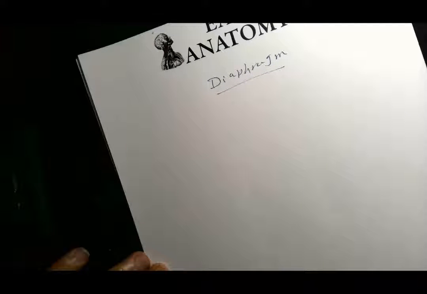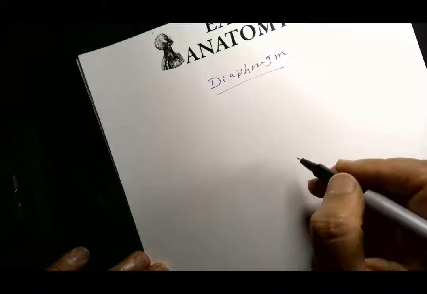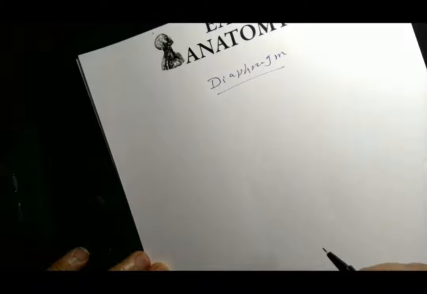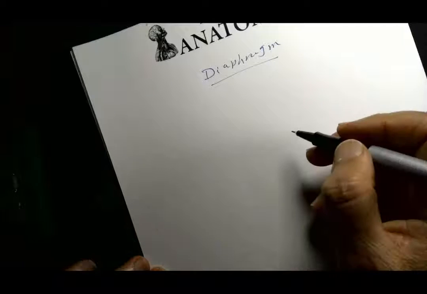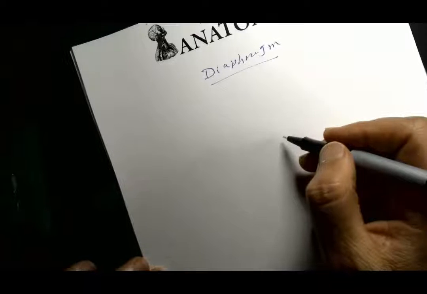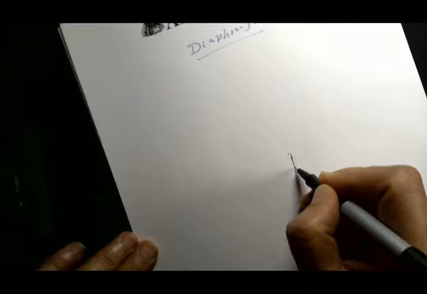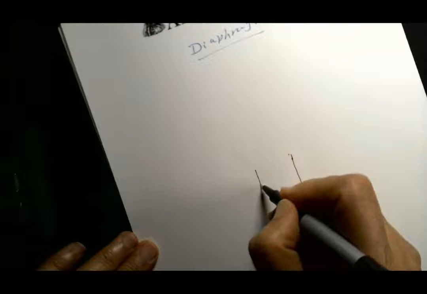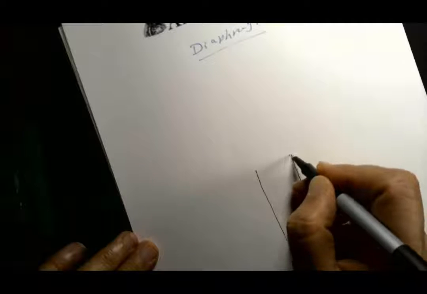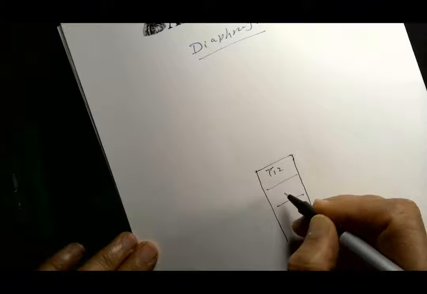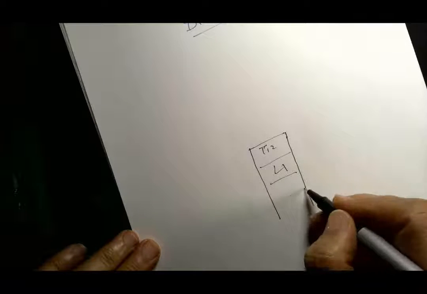When you talk about the origin of the diaphragm and insertion, we have to remember that for the origin, we have lumbar vertebrae and thoracic 12, starting from T12, and then lumbar 1, lumbar 2, and lumbar 3.